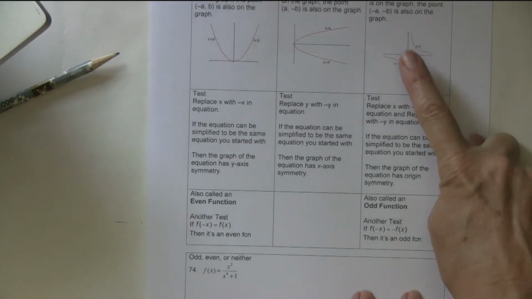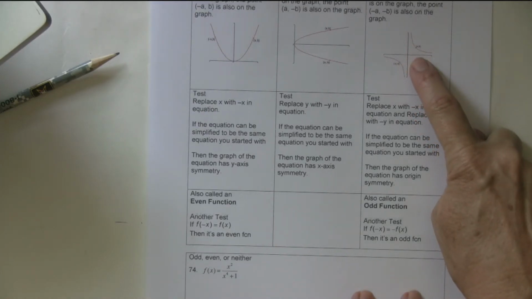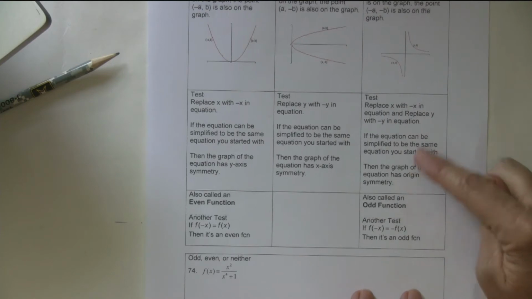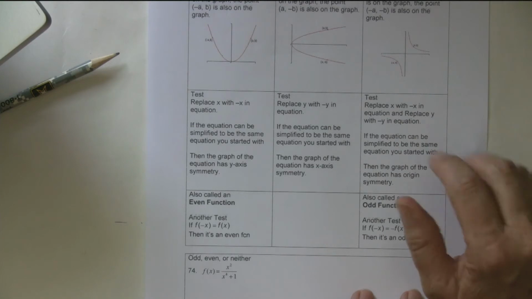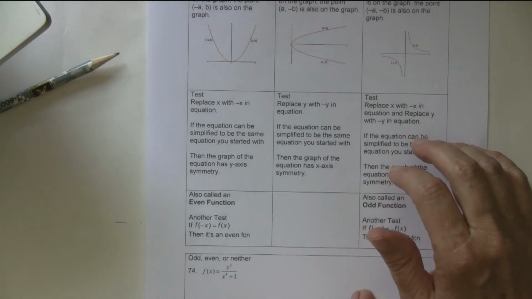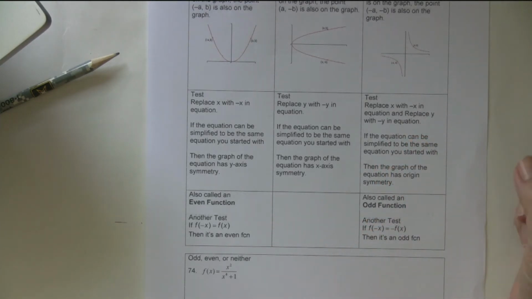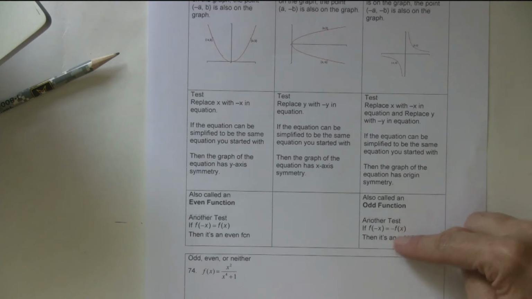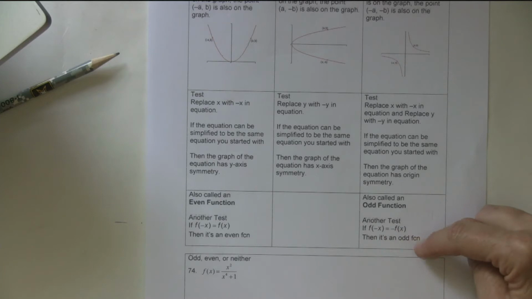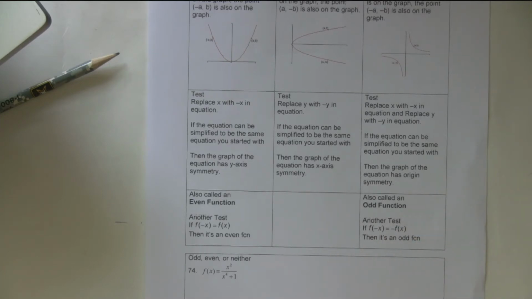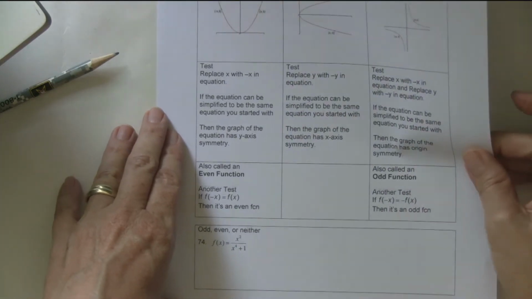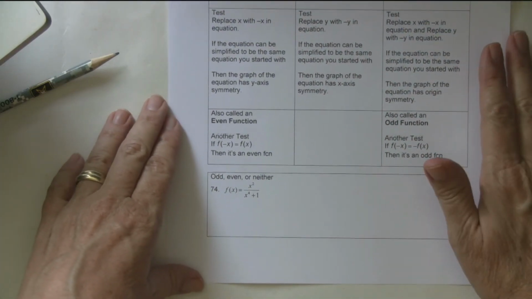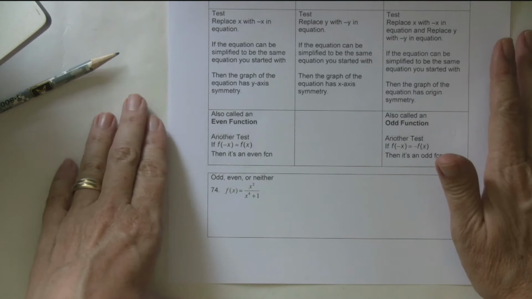And then things that have origin symmetry can be called odd functions. You're going to replace x with negative x and y with negative y. And if you can simplify it to be the same thing you started with, then it has origin symmetry. Another test with function notation is if f at negative x is equal to negative of f of x, then it's an odd function. And so we're going to look at this problem, problem 74, and they're asking us, is it odd, even, or neither?